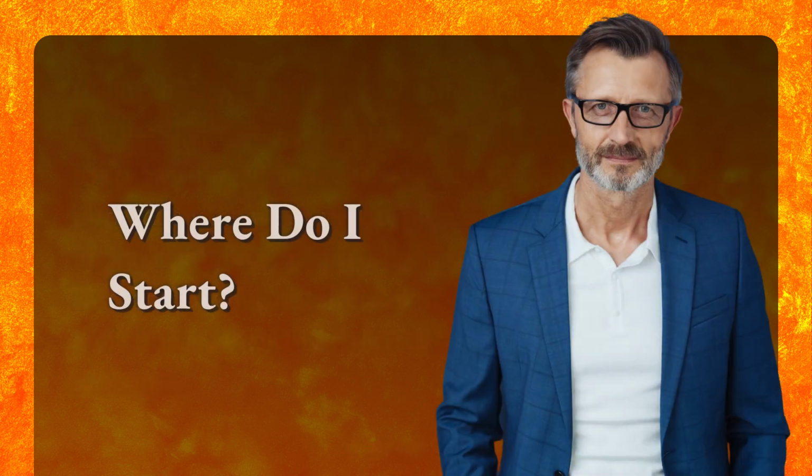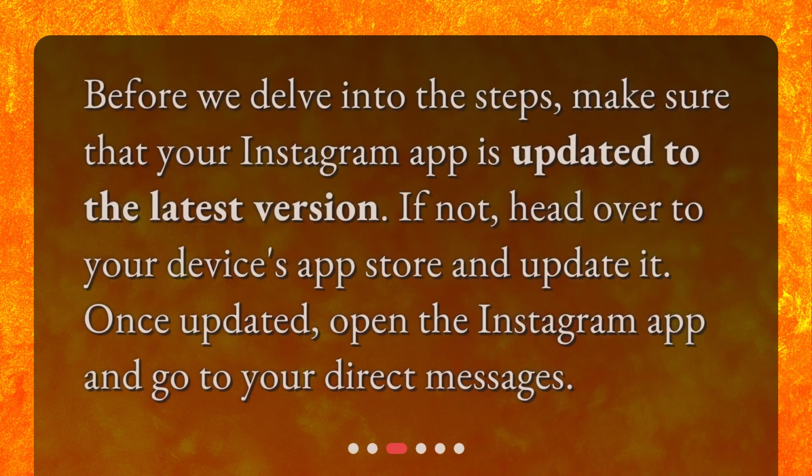Where do I start? Before we delve into the steps, make sure that your Instagram app is updated to the latest version. If not, head over to your device's app store and update it. Once updated, open the Instagram app and go to your direct messages.